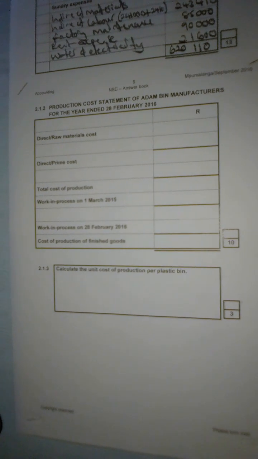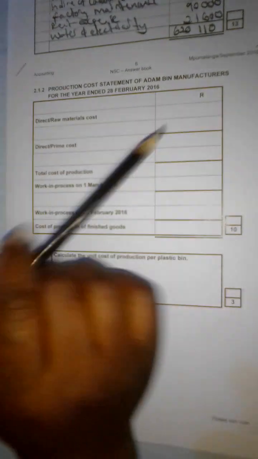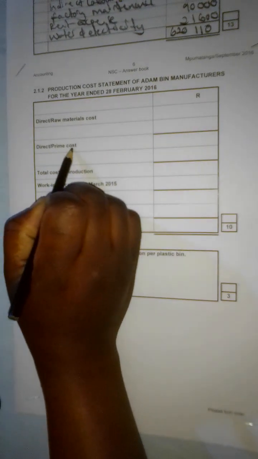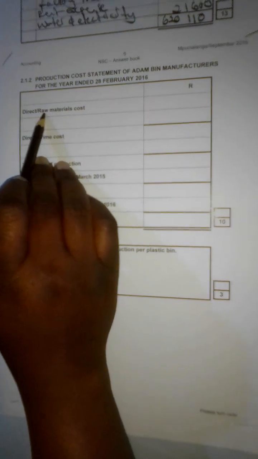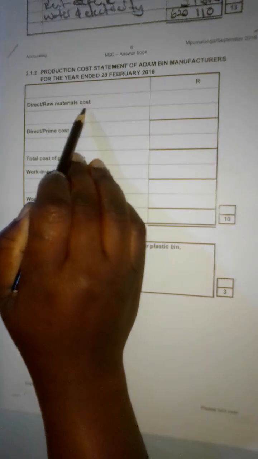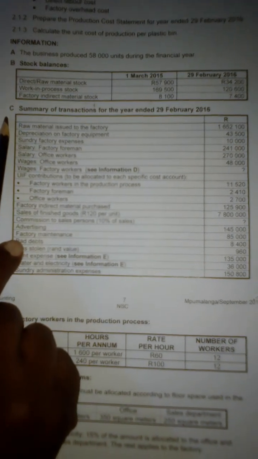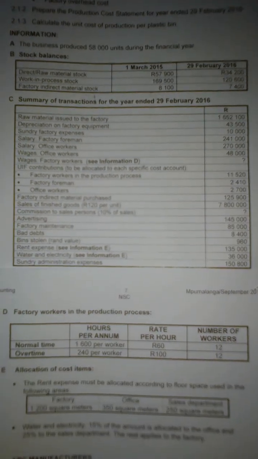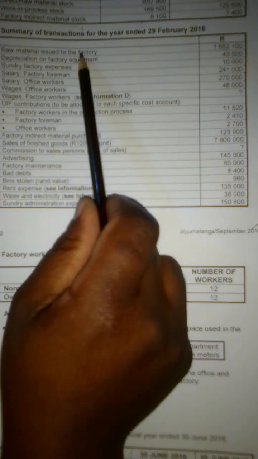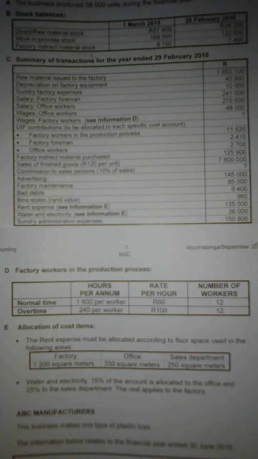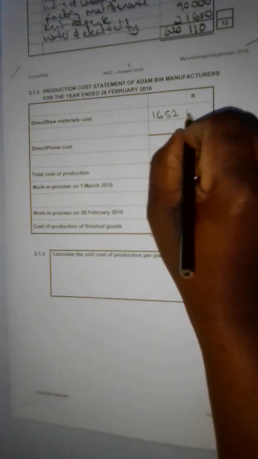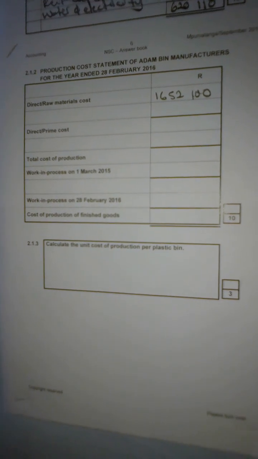Production cost statement. This is the template that we are given. In the first part of the production cost statement, we are calculating the direct cost or the prime cost. Here we are already told the direct raw material cost. Let's go to the information. We are given information number C, the summary of transactions for the year ended 29 February 2016. Raw materials issued to the factory, 1,652,100. That is given, that is easy.